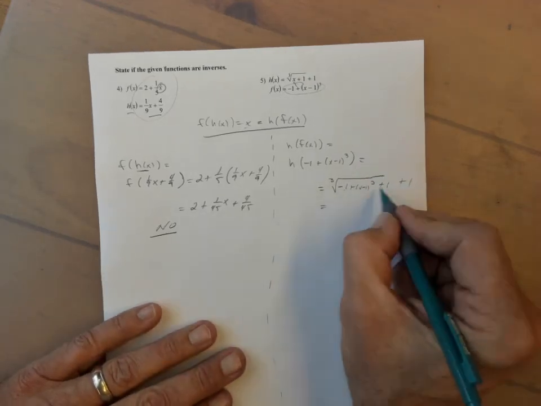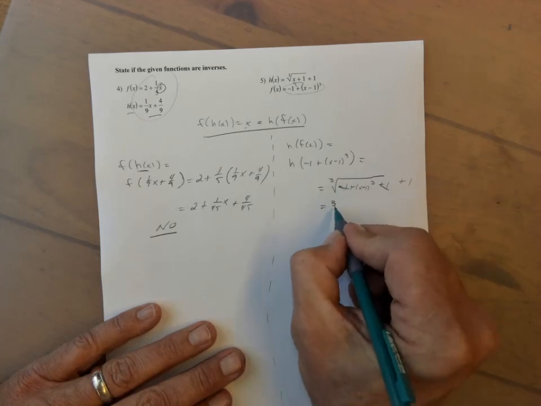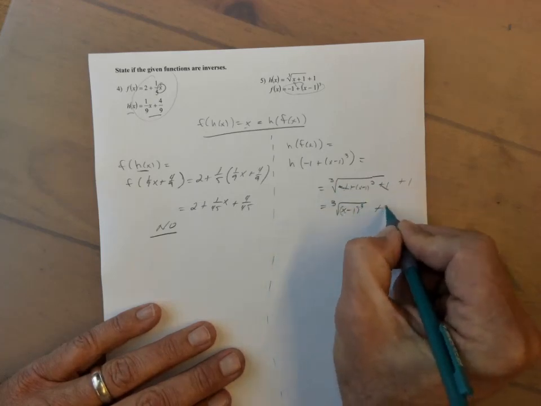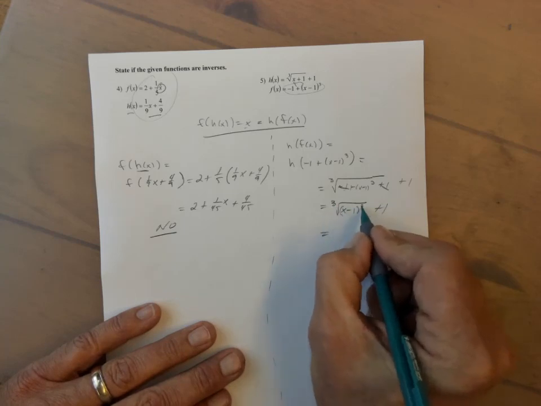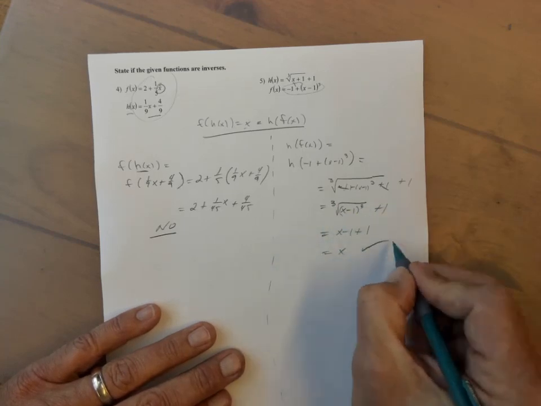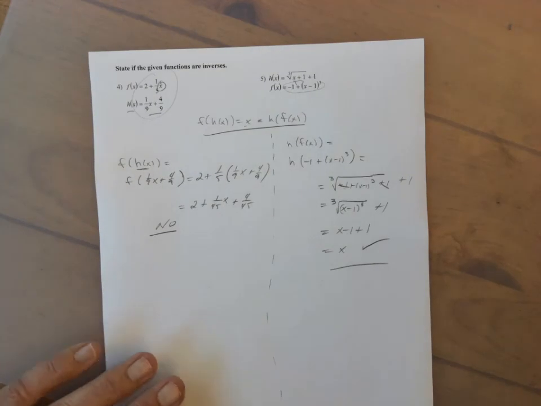Okay, so -1 plus 1 is 0. So we have the cube root of x minus 1 cubed plus 1. The cube root of this cubed is x minus 1. -1 plus 1 is x. So yes, those two are inverses.